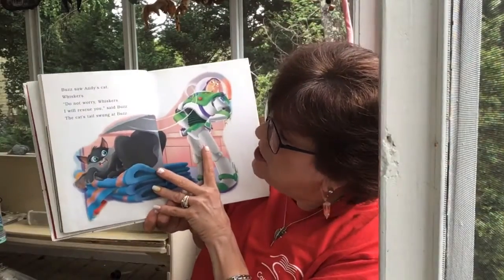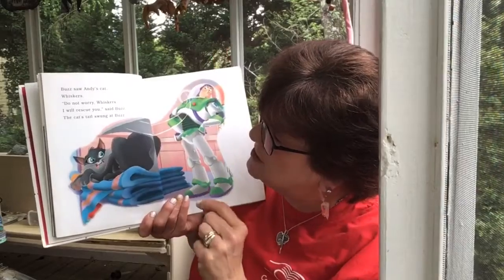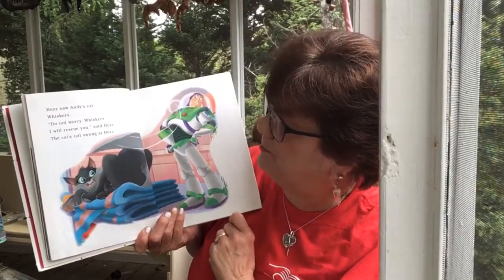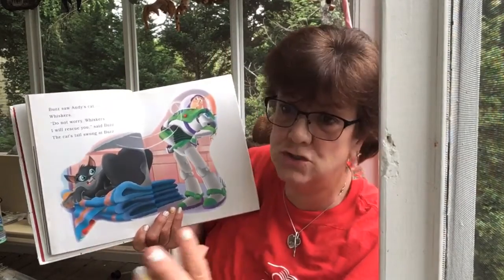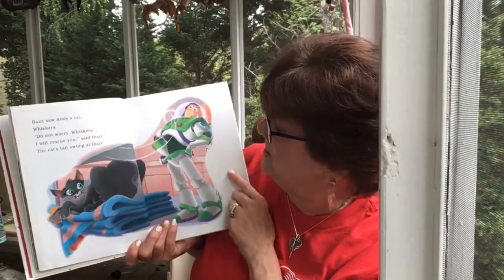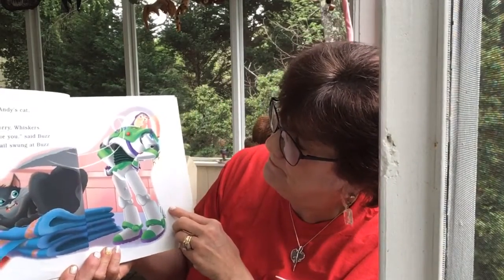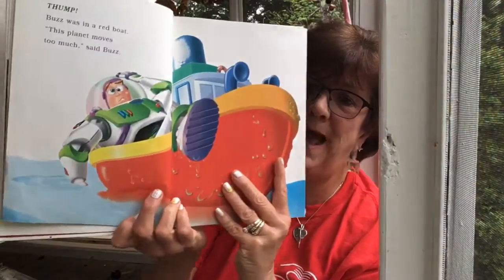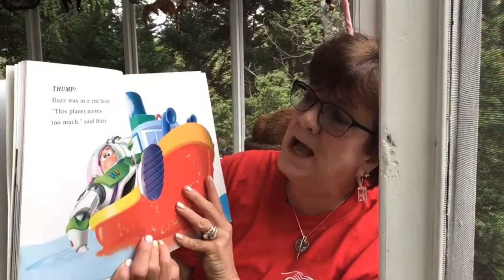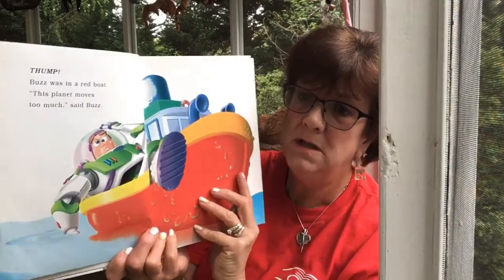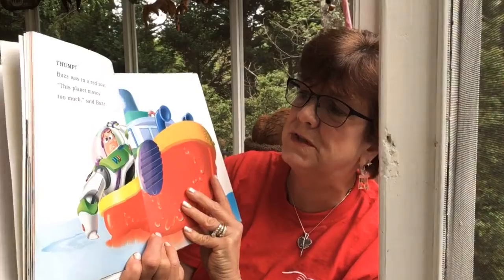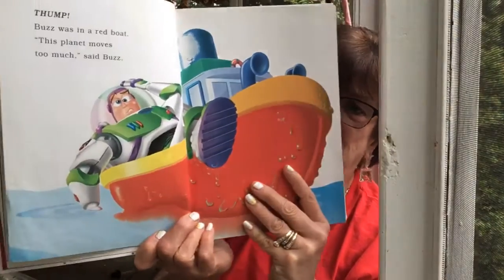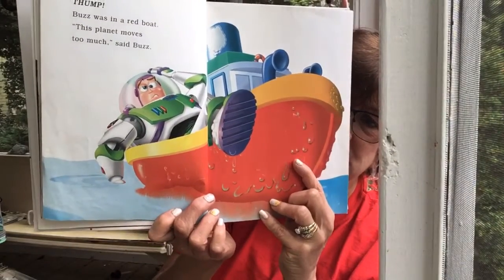Buzz saw Andy's cat, Whiskers. Do not worry, Whiskers. I will rescue you, said Buzz. And the cat's tail swung and hit Buzz. Oh, swung right at him. Thump! Buzz fell back and he found himself in a red boat. This planet moves too much, said Buzz. There he is. He's in the red boat.